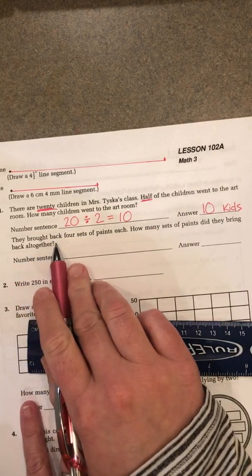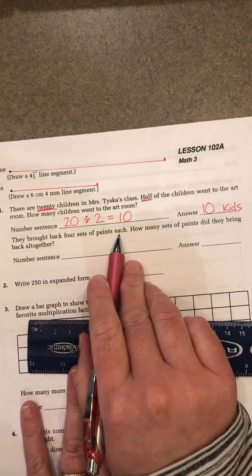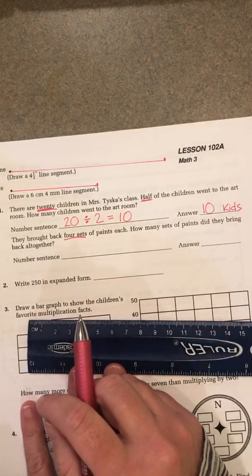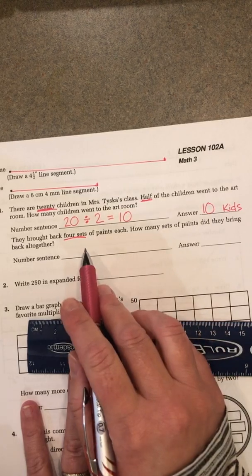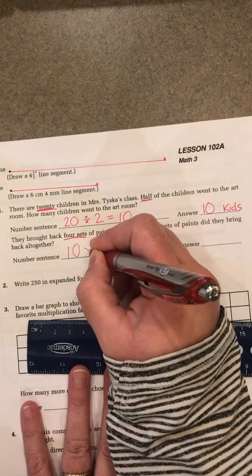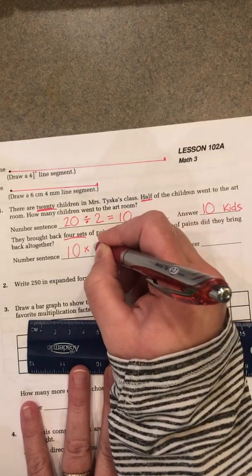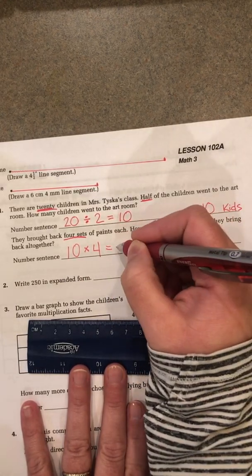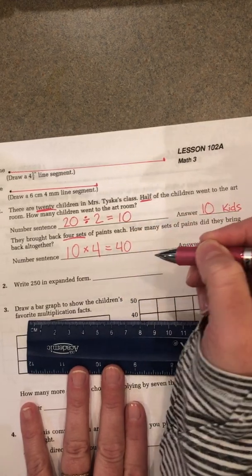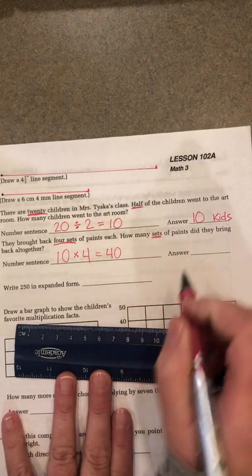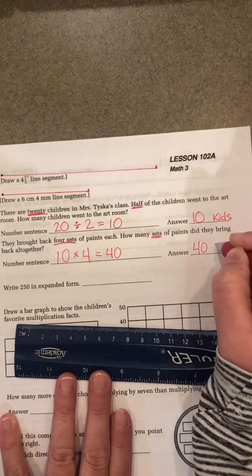Number 2, they brought back 4 sets of paints each. So we've got 10 kids. They brought back 4 sets each. How many sets of paint did they bring back all together? So we have 10 kids, so we have 10 groups of 4, don't we? We have 10 groups of, that's multiply, 4 equals 10 groups of 4 is 40. So how many sets is the question? So we label it as 40 sets.